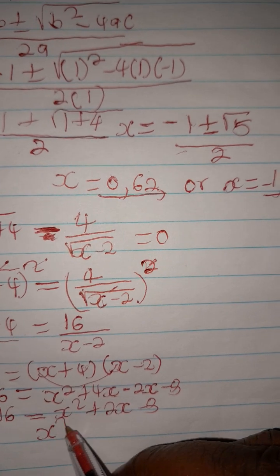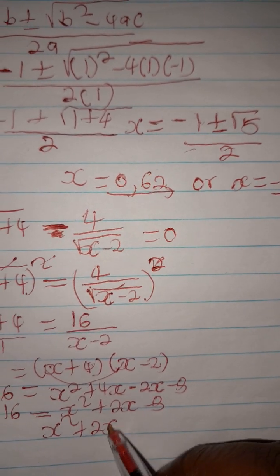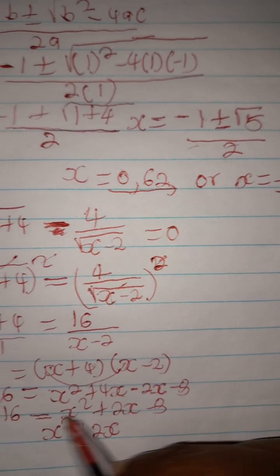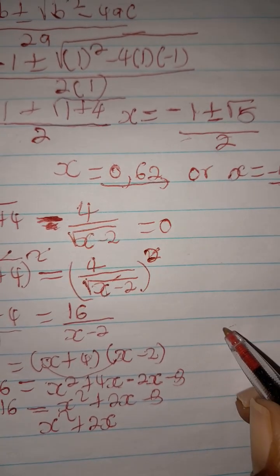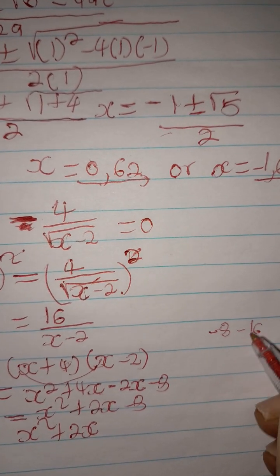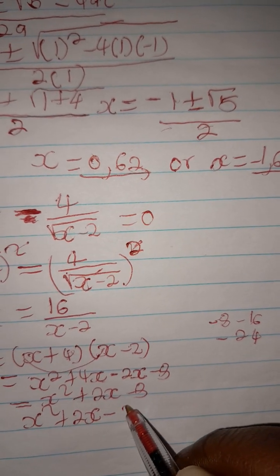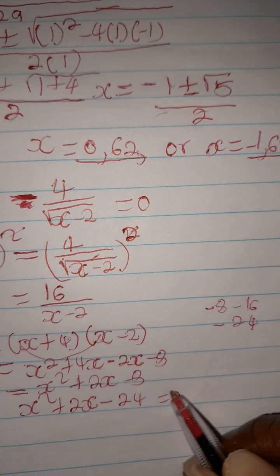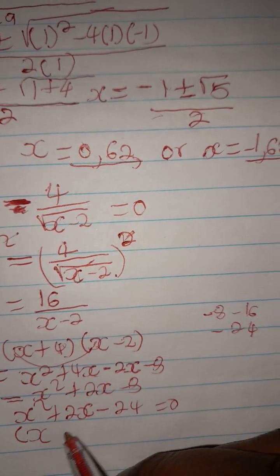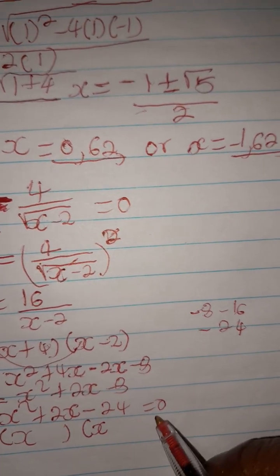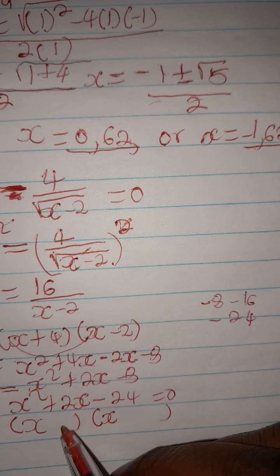Then let's transpose 16 to the other side. When we transpose 16, it becomes negative 8 minus 16, which will give you negative 24. So we are going to plug in negative 24 here, equated to 0. So what are we going to have as our factors? Factors of 24 that will give us a middle term.